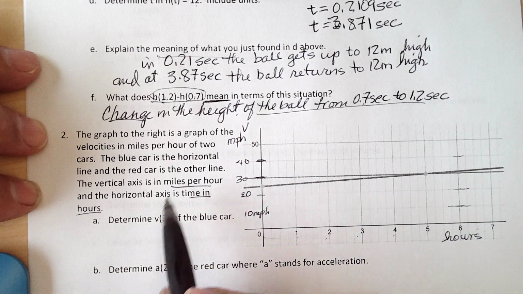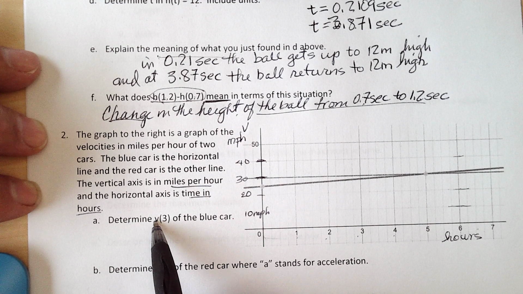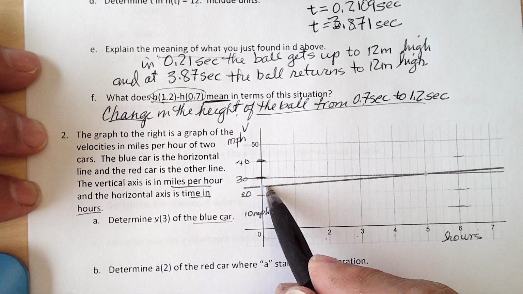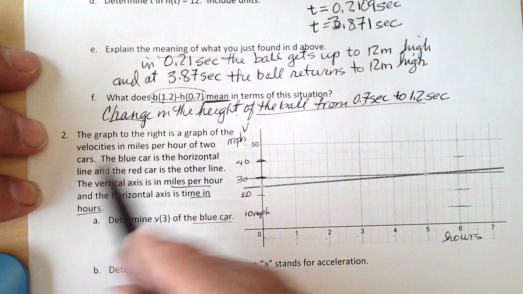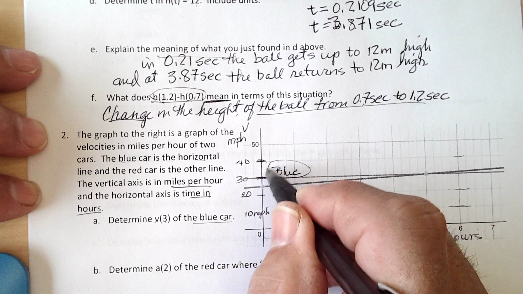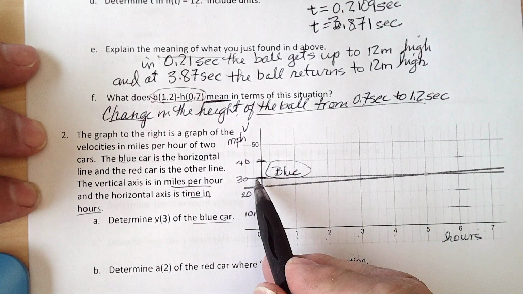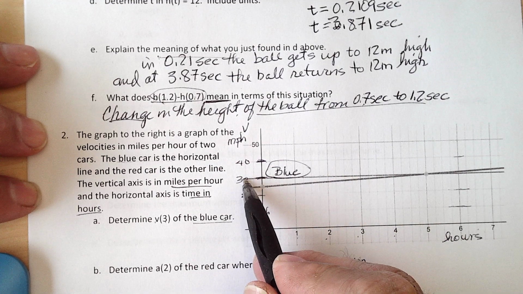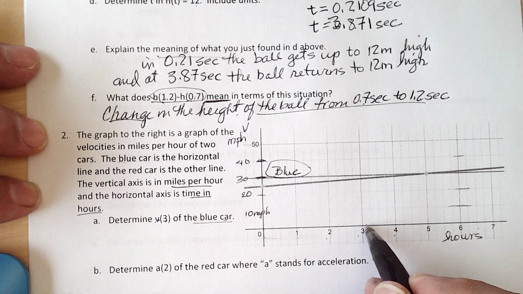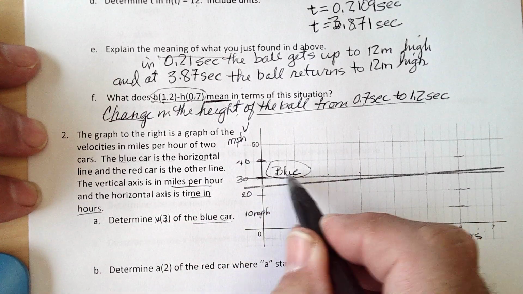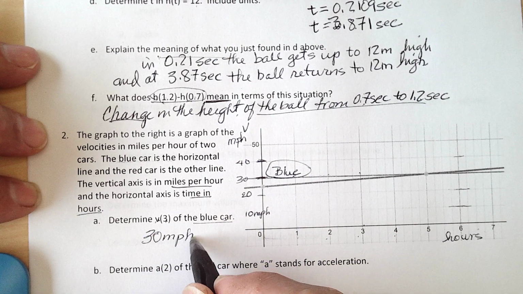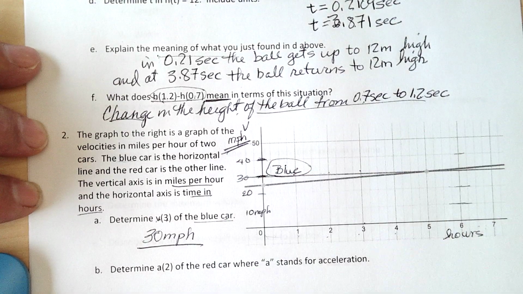Okay. So this says find the speed at 3 hours of the blue car. Now, which one of these is the blue? Blue is the horizontal line. You may want to write that right on your graph. And so that stays the same height, 30, all the way through. So the velocity at 3 hours is the same as 2 hours, the same as 1 hour, same at the start. It's 30 miles per hour. That's what the vertical units are.